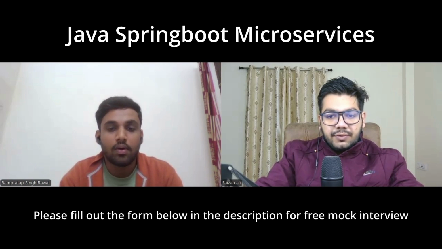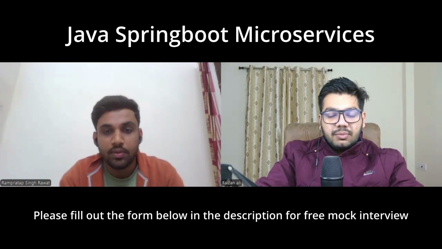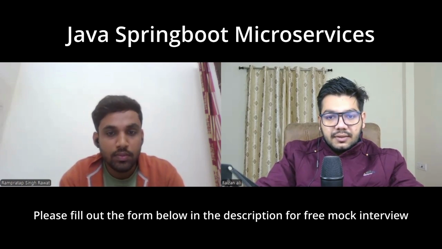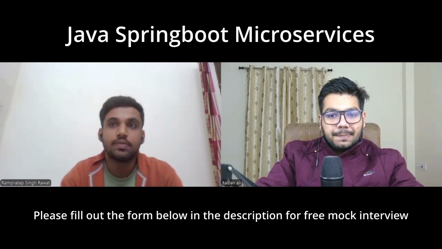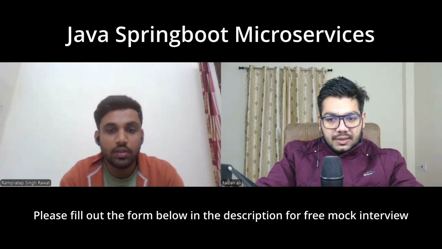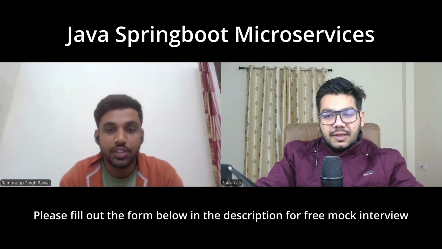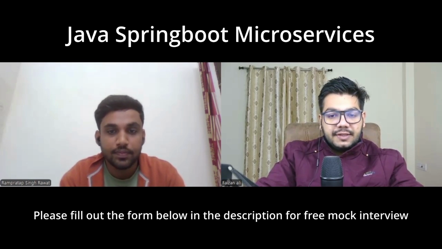Have you used the CrossOrigin annotation? No, I didn't use it. Basically, we use this to connect the front end and back end. For this, we have used Thymeleaf. That time we are using it to connect and share front-end and back-end data. Yeah, it's fine then.